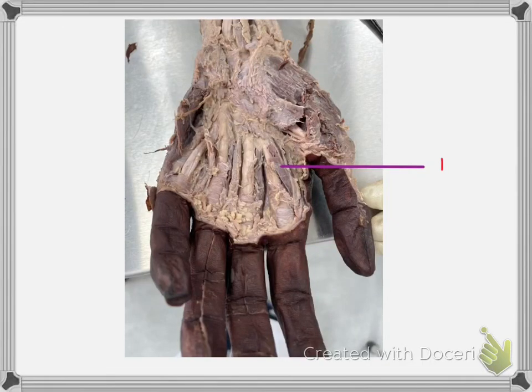Dear all, now we are going to discuss the answers for the above given spotters. Okay, in the previous video we did our spotters test number 2. Now we are going to discuss the answers for spotter test number 2. Ready? Number 1, identify the structure.